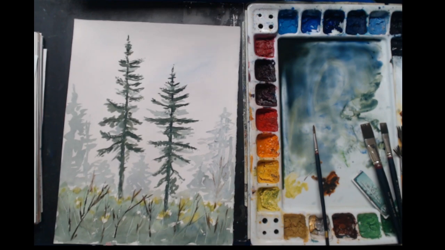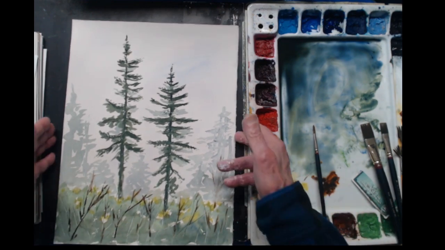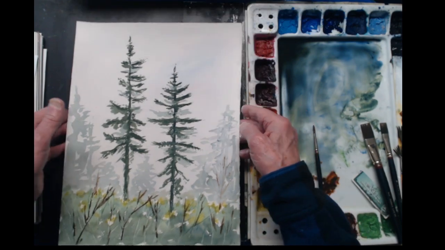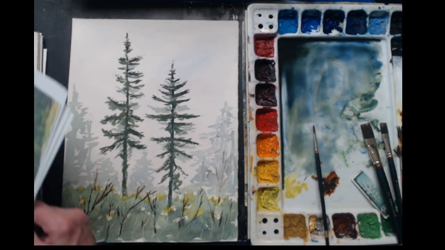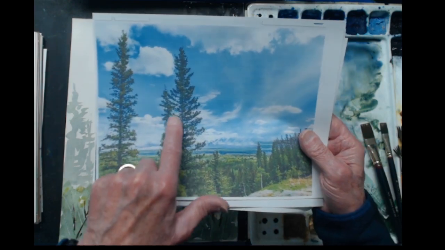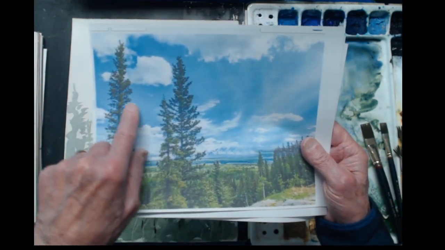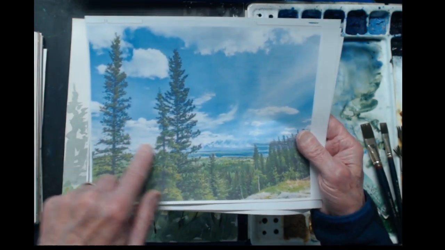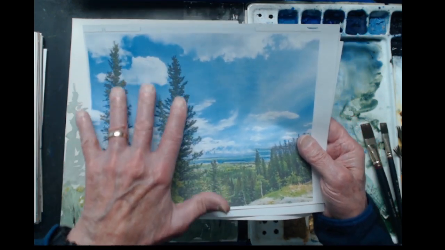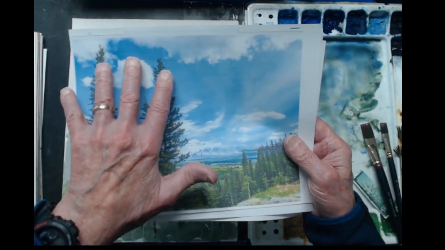Okay, well, the main demonstration today was to paint the spruce trees. You get a good photograph and you get a good shape of a tree. You can see how the limbs are spread out or not spread out, and you see gaps in the limbs and so forth. And how tall they are and how slim, tall and slim.